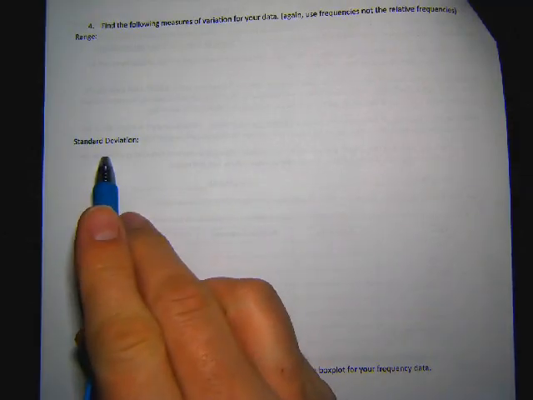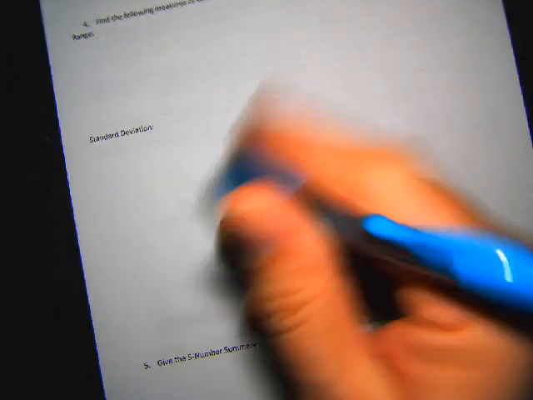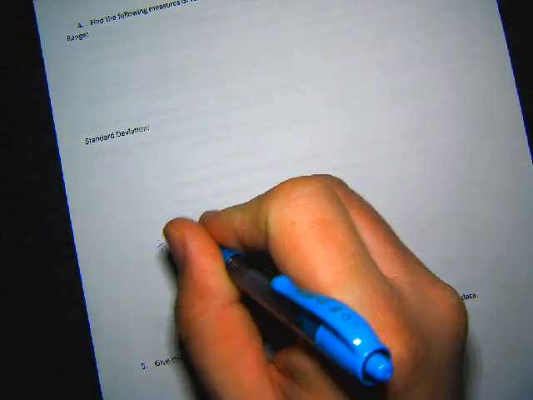Your standard deviation, remember when you find standard deviation, first you have to find the deviation. So you're going to have to use the mean you found on the previous page. Subtract that from each of the values. You subtract the mean from each number. Then you square those results. When you get those squared, you add them all up, and then you divide by 1 less than the number of values. In this case, since we have 1, 2, 3, 4, 5, 6 colors, you would divide by 5.